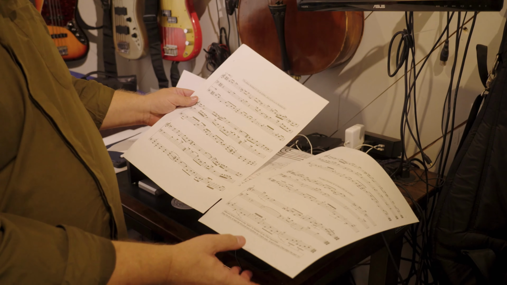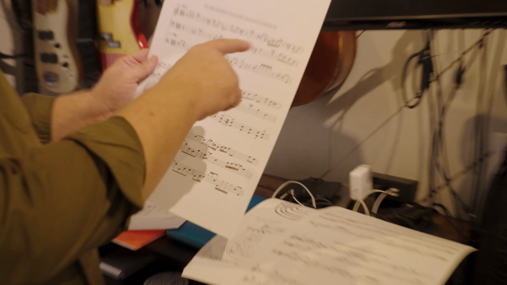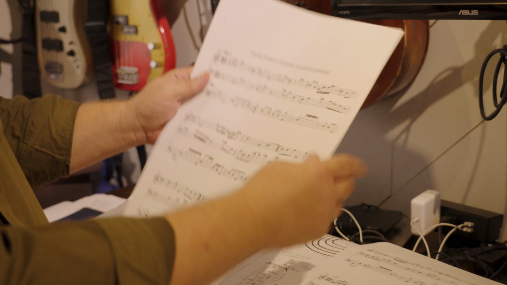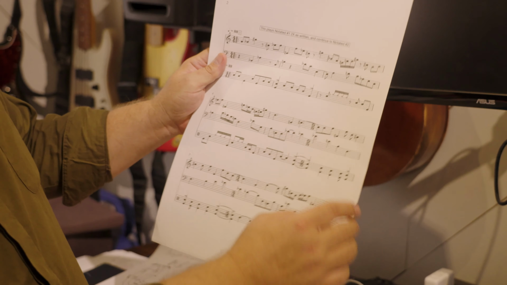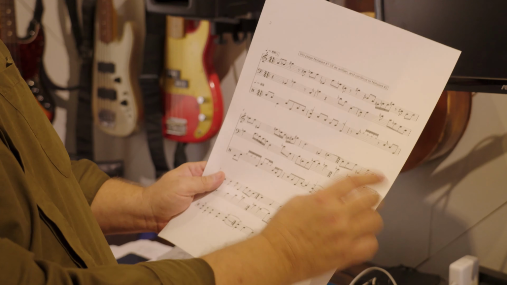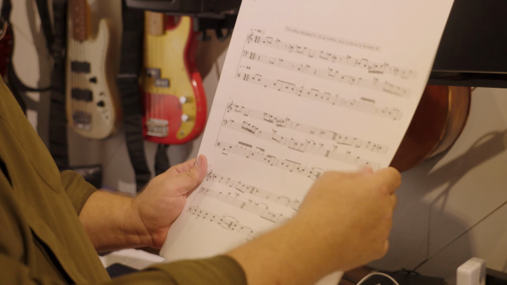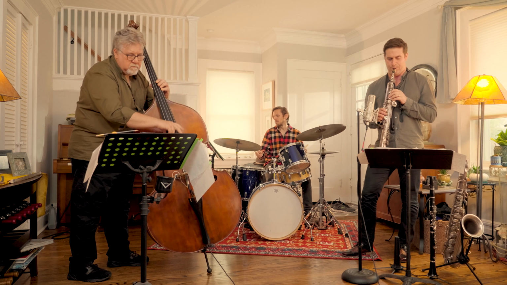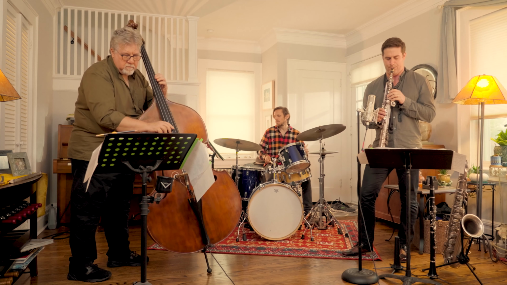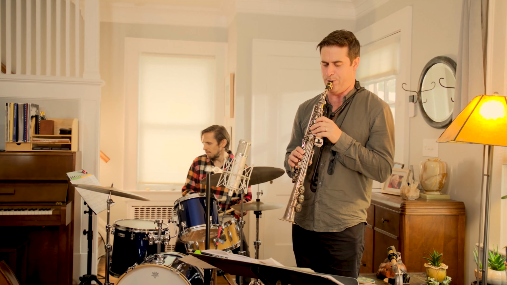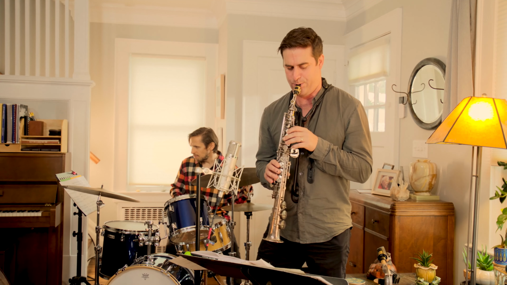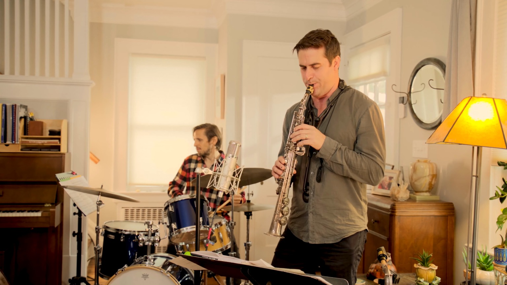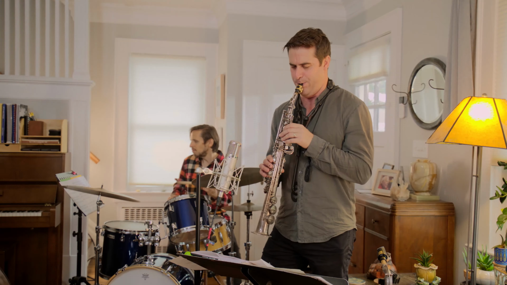I took a few liberties, and then I made this melody here, which is in the saxophone line, and it goes around. And when it gets to this measure here that says 9/8, that's where it turns around. So it hinges on that bar.